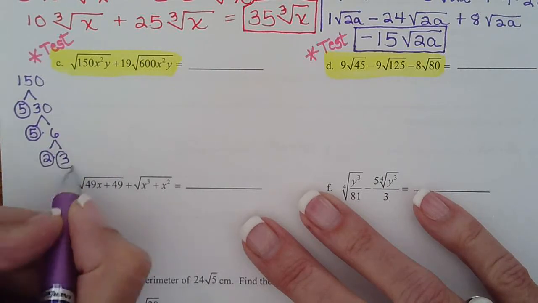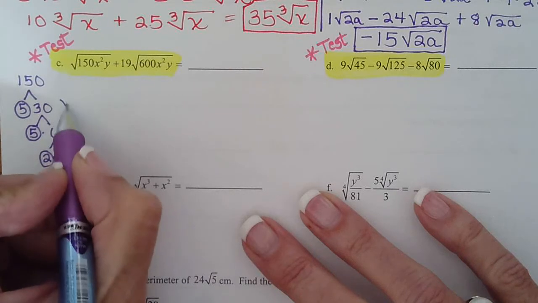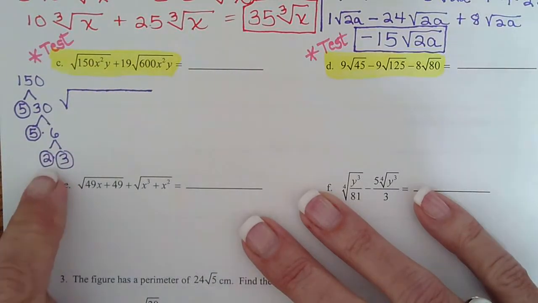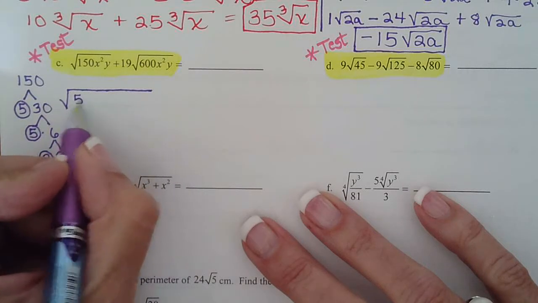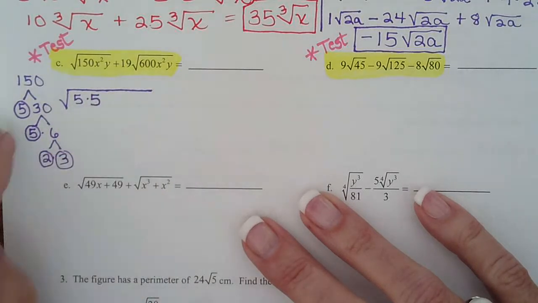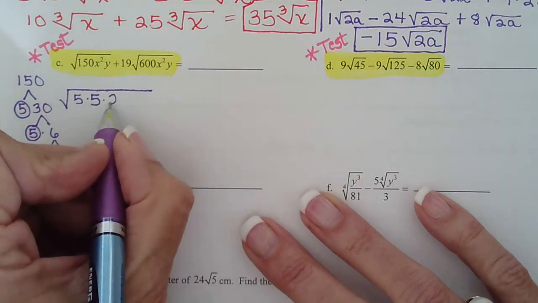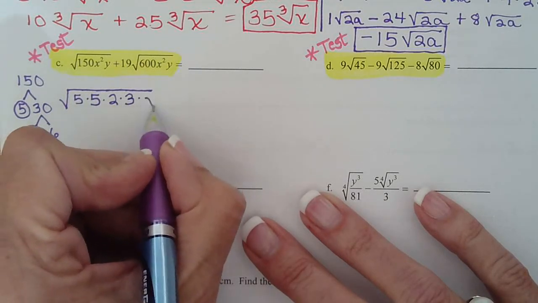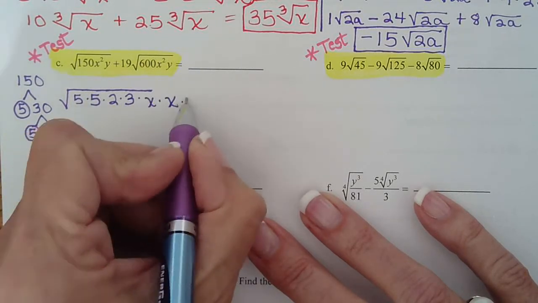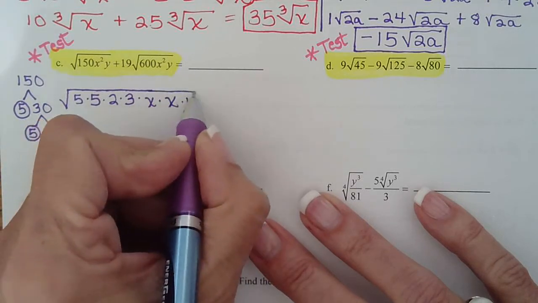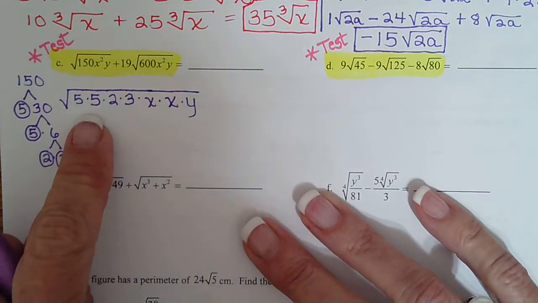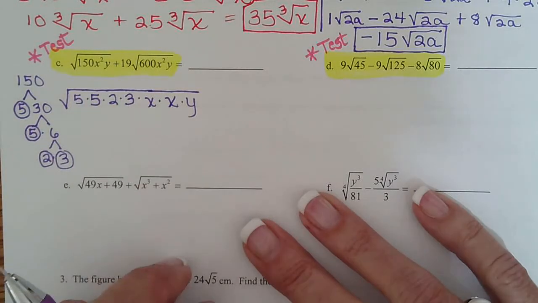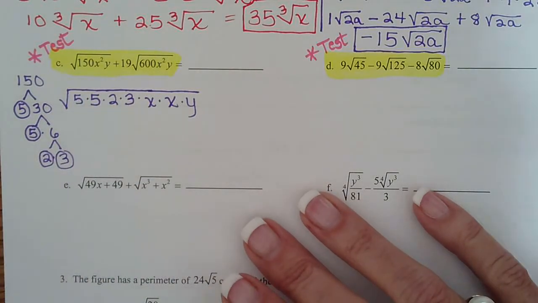And they're both prime. So that's going to turn into 2 5s. I'm going to put those first just because they're going to come out because they're a pair, times 2 times 3, and then we have x, x, y. So 2 5s there, then we have the 2 and the 3, 2 x's there, and then we have the y. And we can go ahead and circle the pairs now.